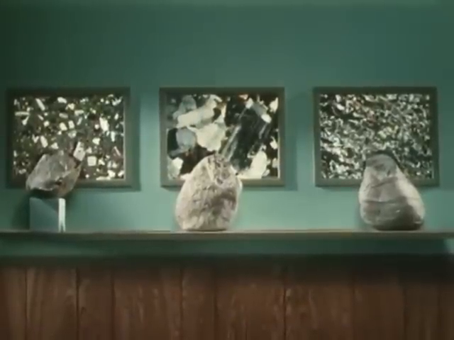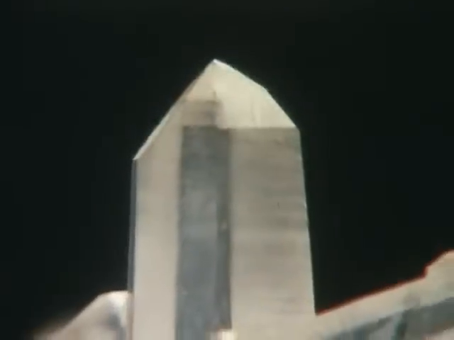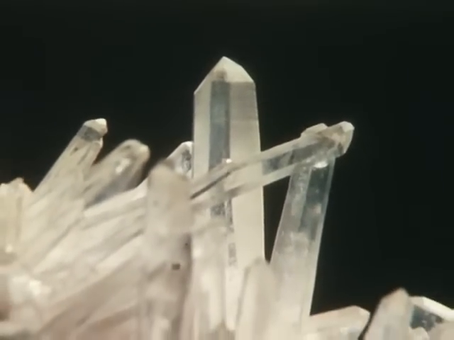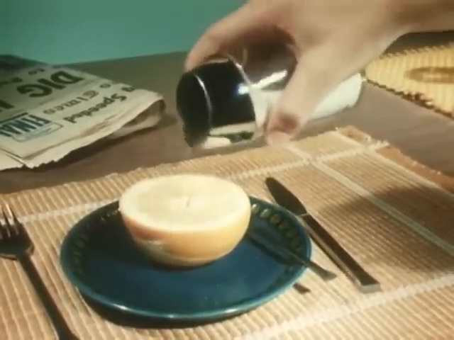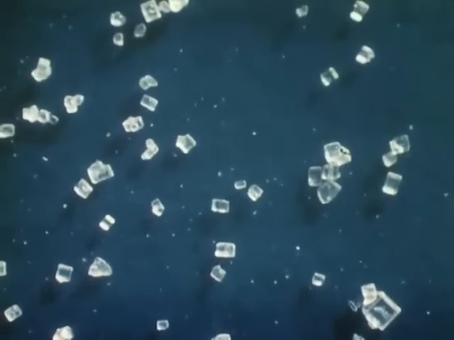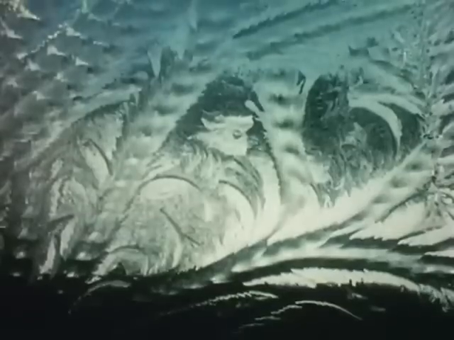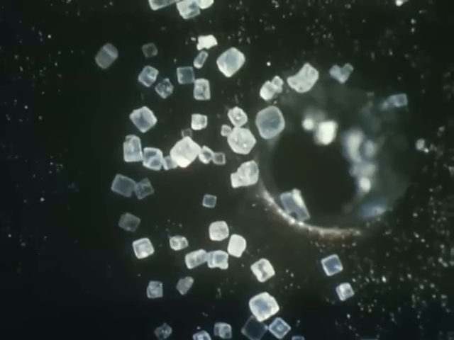So, if we want to solve the puzzle of how these rocks were made, we must first find out what crystals are and how they are made. You may think that only things that look like this are crystals. Actually, most solid things on Earth are made of crystals. For example, sugar, metals, ice, and salt.